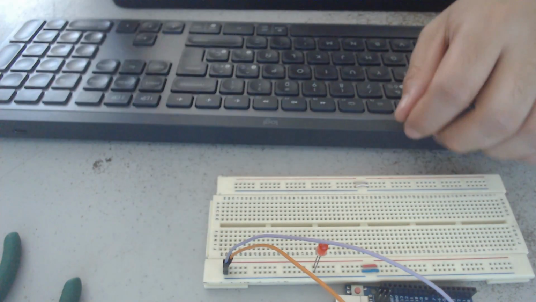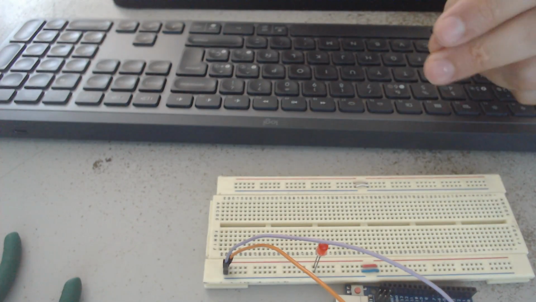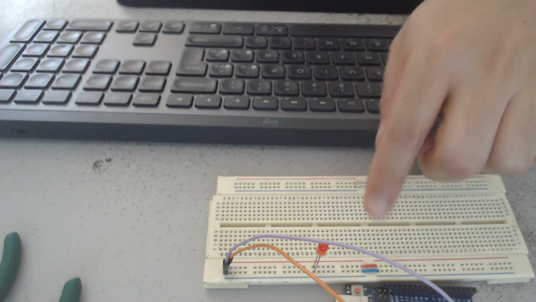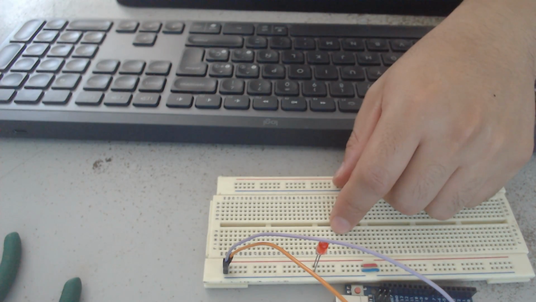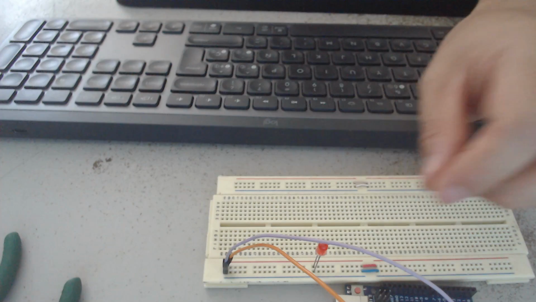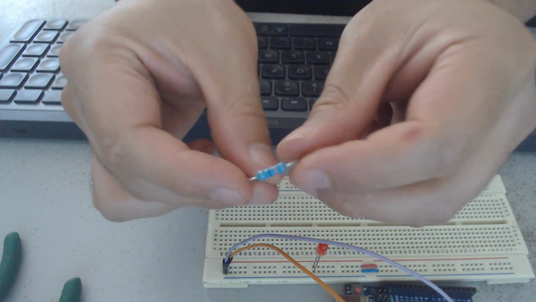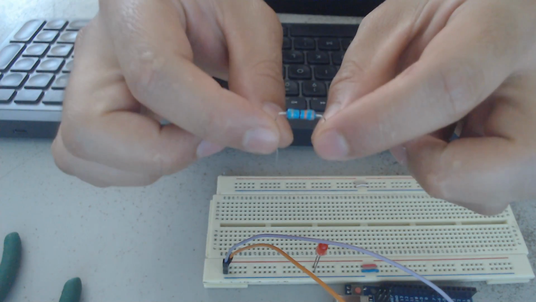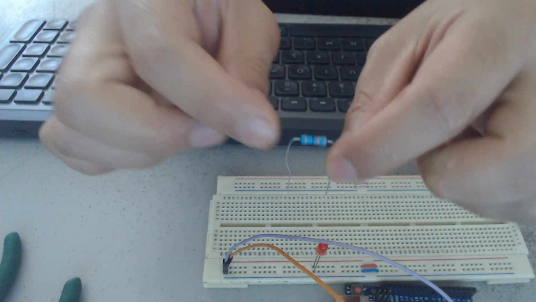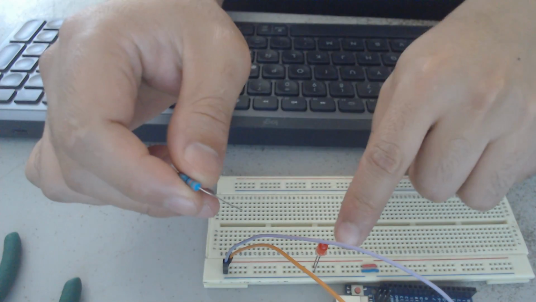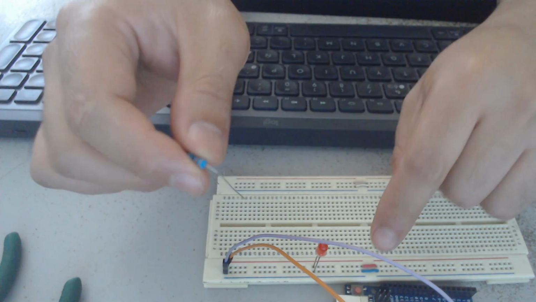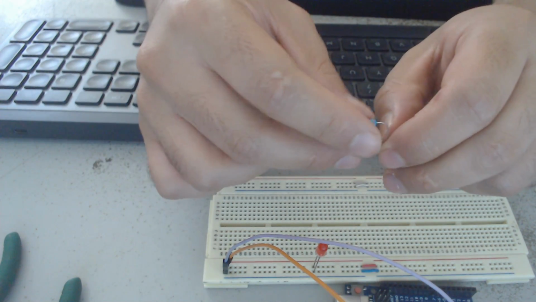Remember, I need to provide some element to restrict the electrons through this LED. So I need the resistor. And this is it. This is my resistor. I need to reduce the speed and the quantity of electrons moving through this element, otherwise I'm going to damage it.